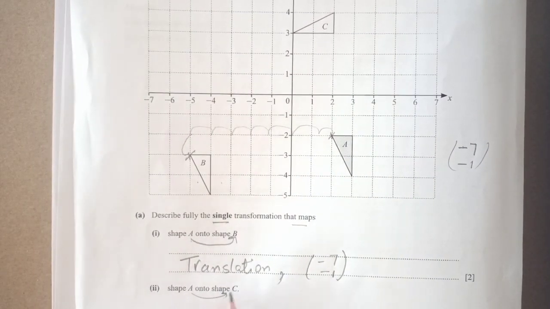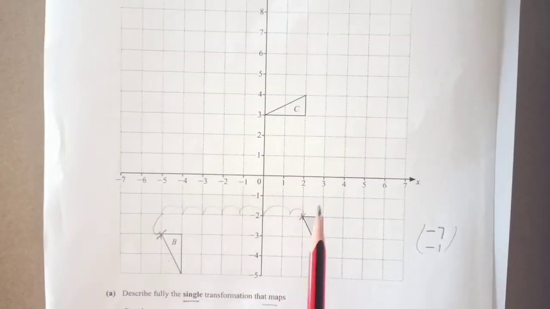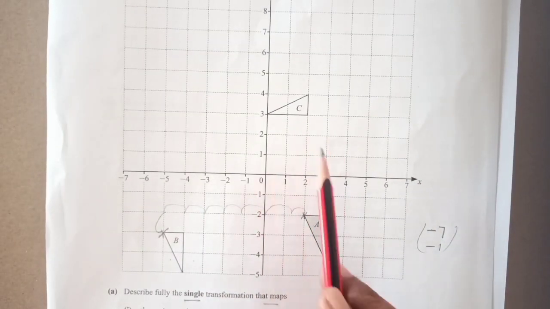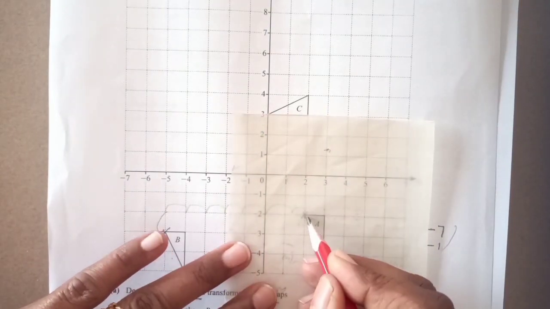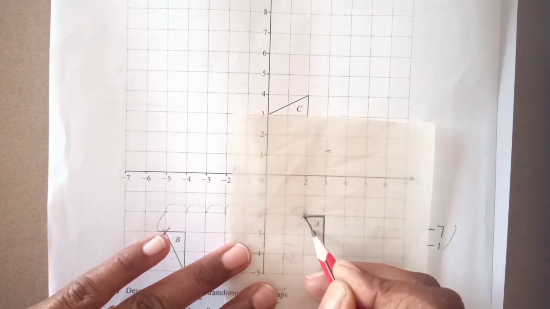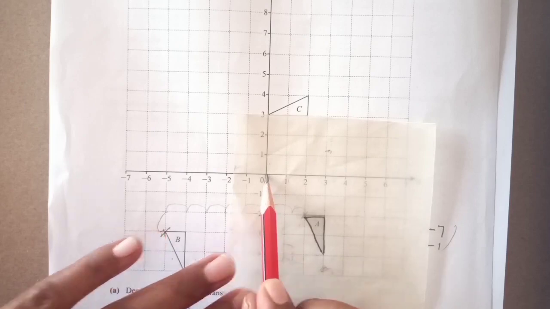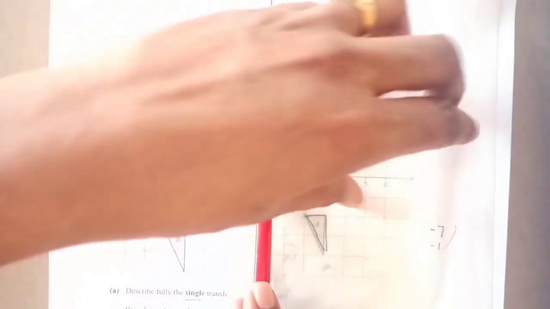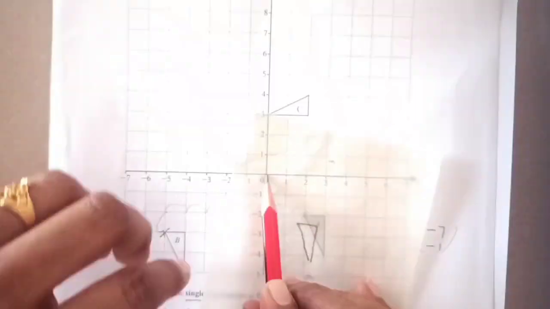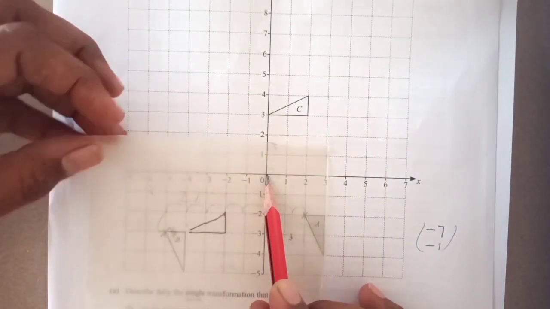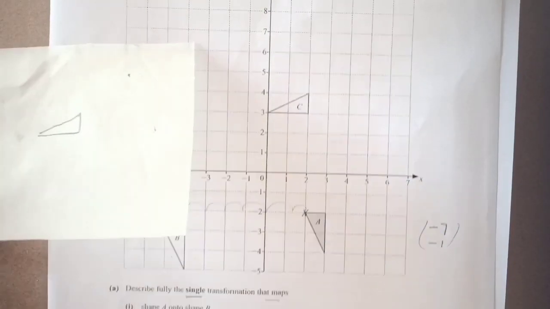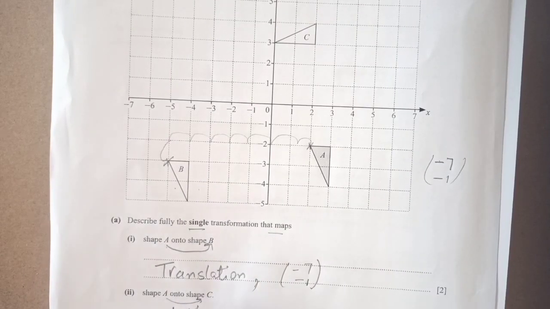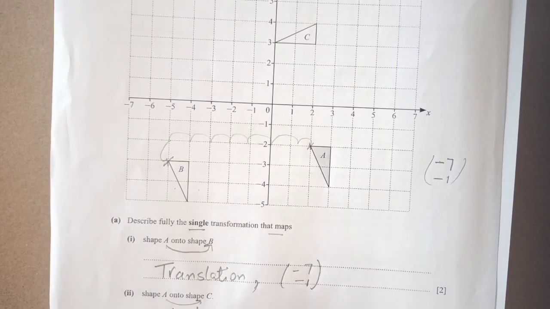Shape A onto shape C, A onto C. You can see this shape is rotated. We can use tracing paper to see the rotation. So this is A, and let's say this is the center. If we move, you can see this is not moved this way, so that means this is moved clockwise like this, right? So the shape is coming like this. So first we know this is a rotation, so first you write here a rotation clockwise.